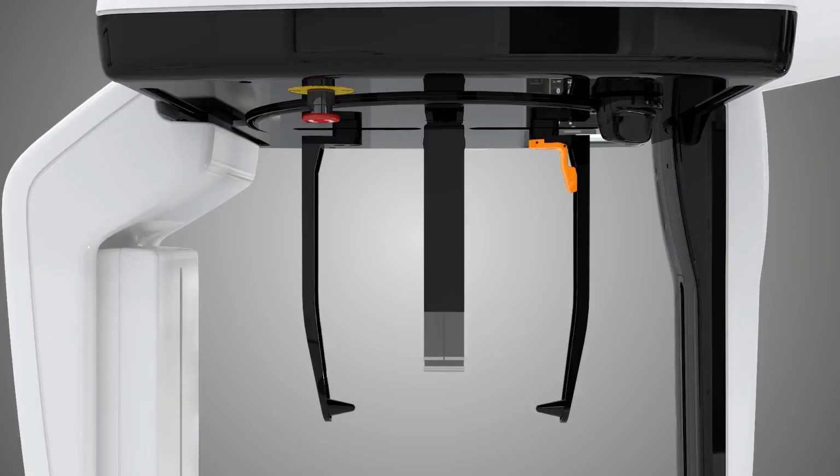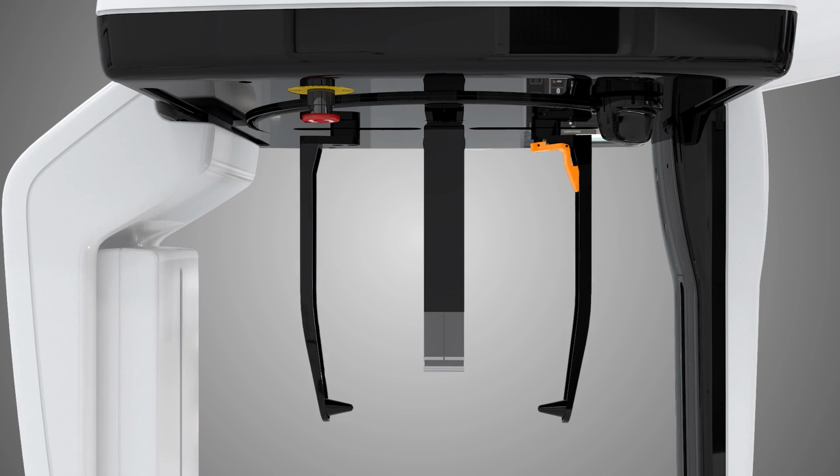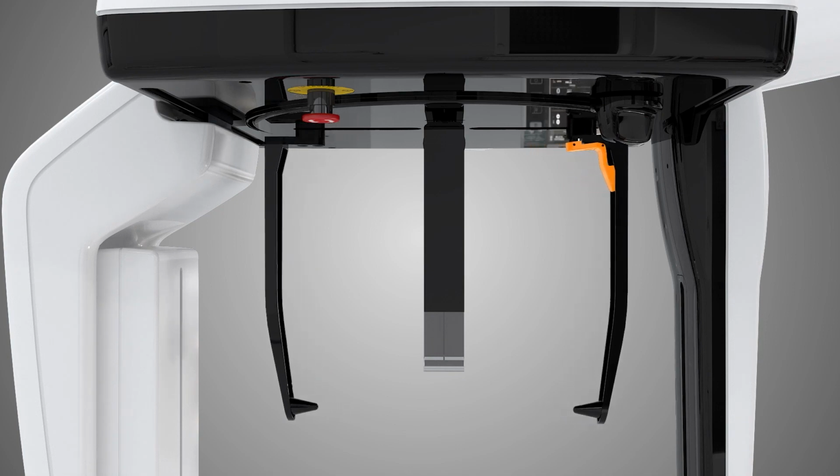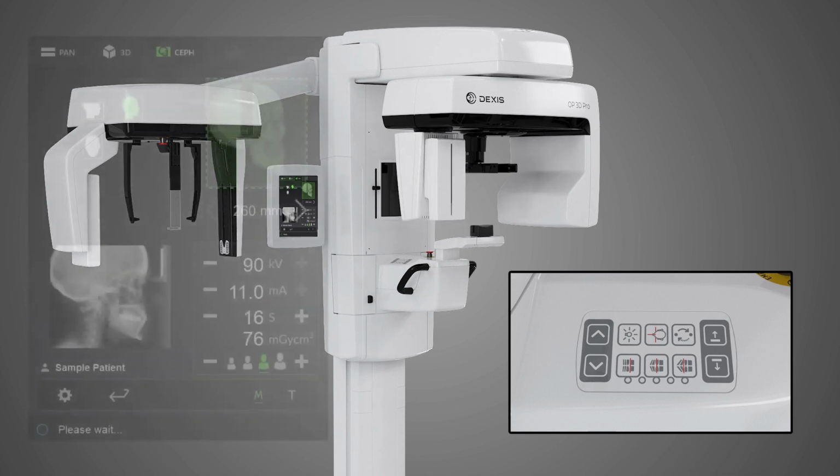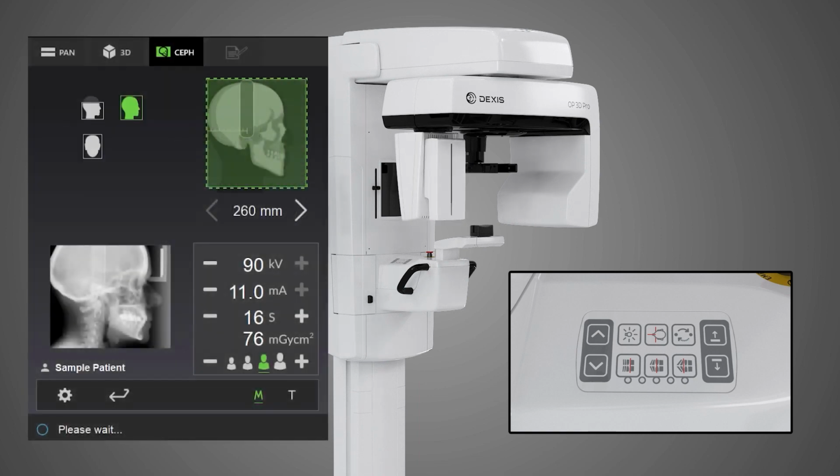Open the ear rods by pressing the ear rod brake button and sliding the ear rods into the outermost position. Press the Patient In button on the positioning panel. The unit is ready for the patient when the Ready indicator light on the touch panel turns green. Ready the patient for the procedure.